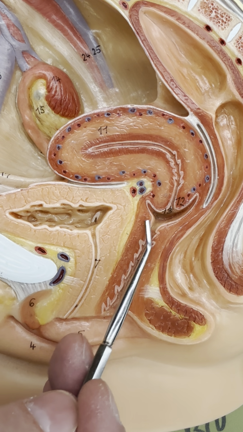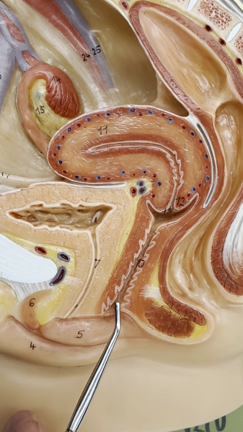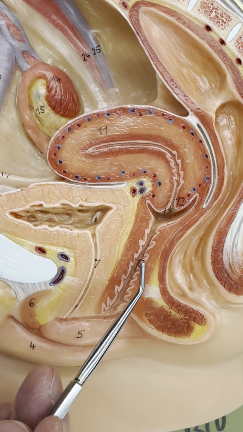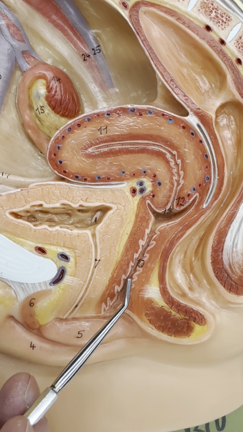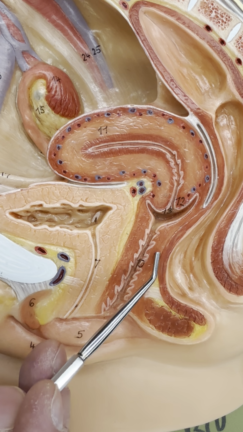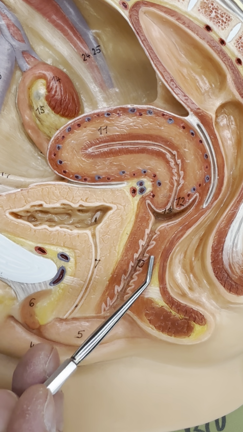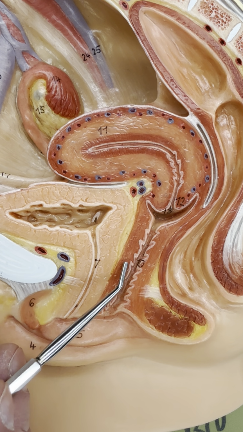Next, this organ here is the vagina. And so we're seeing a couple layers here. The inner lining is the mucosa. And then this layer here is the muscular wall, which we also see on that side.